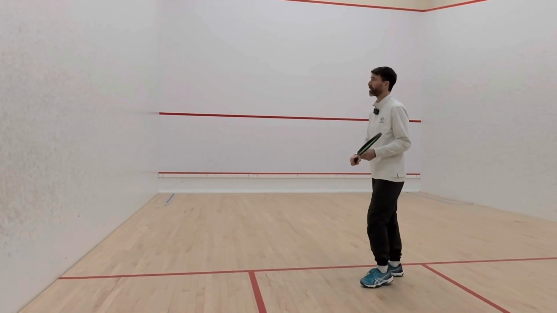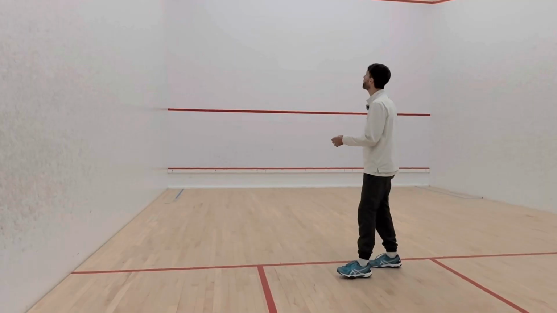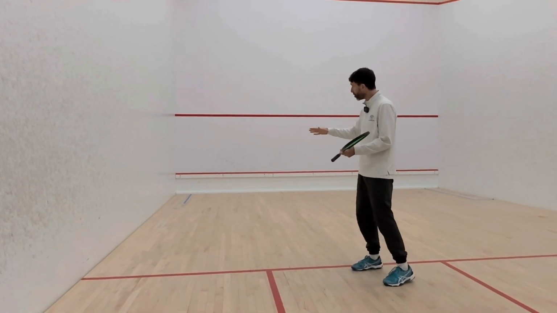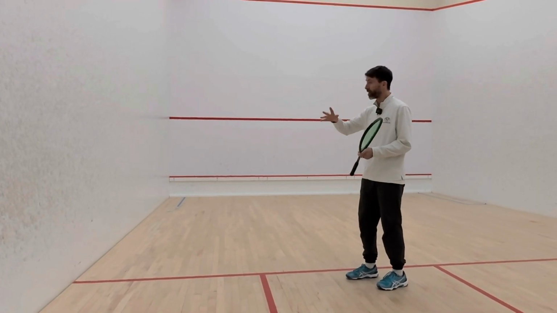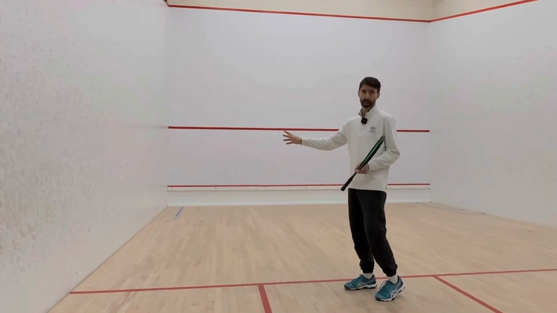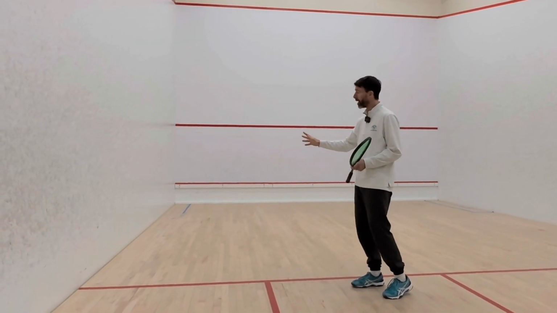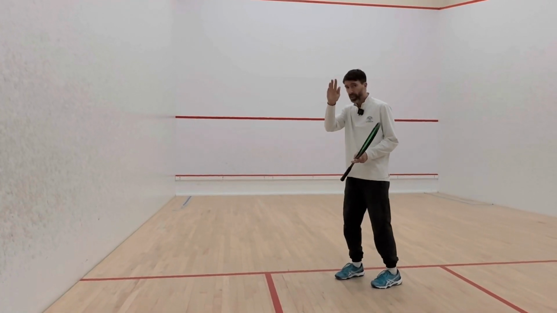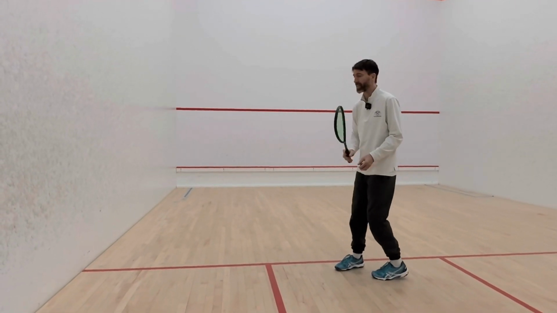The other thing is that because the ball has no pace on it, when it's coming through like this, it means that when we play short, if we want to go for a volley drop or even a drive to the back, we have to make sure that we go through the ball in the right way. And the way to do that is not rushing the swing and not trying to go too fast and too short with it.